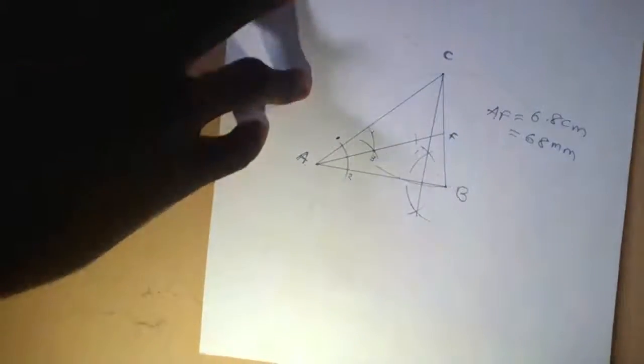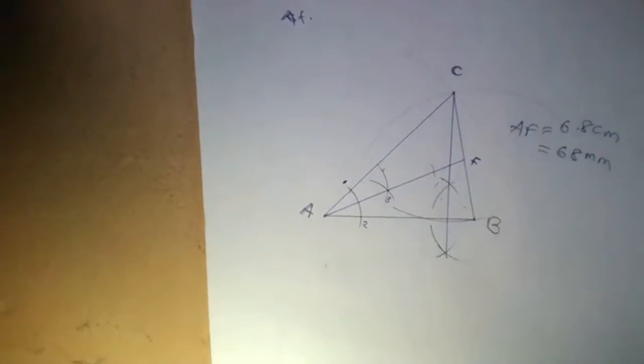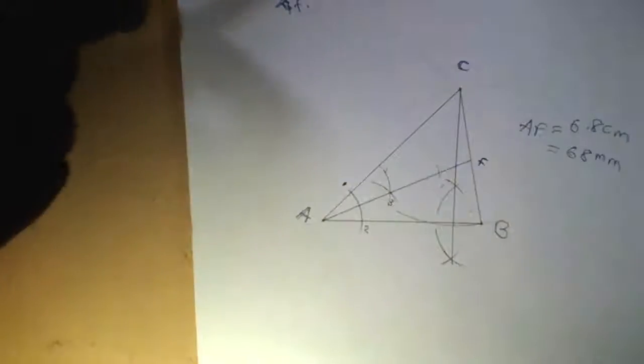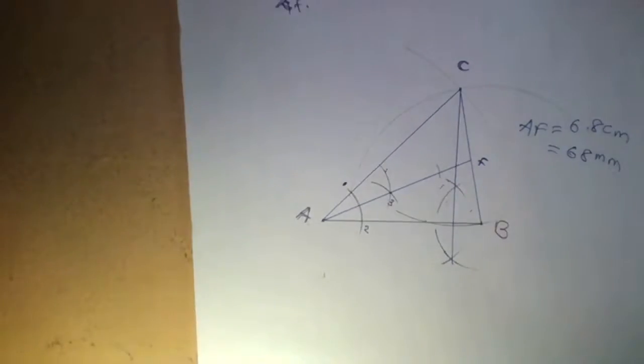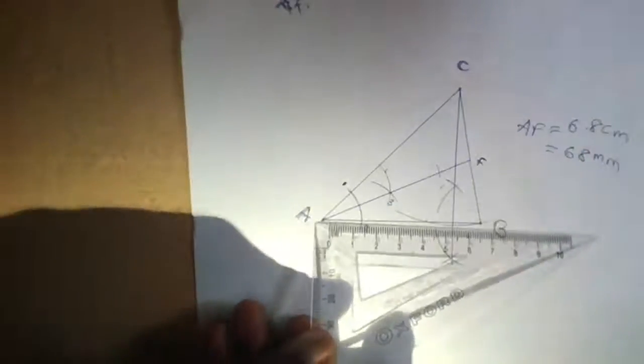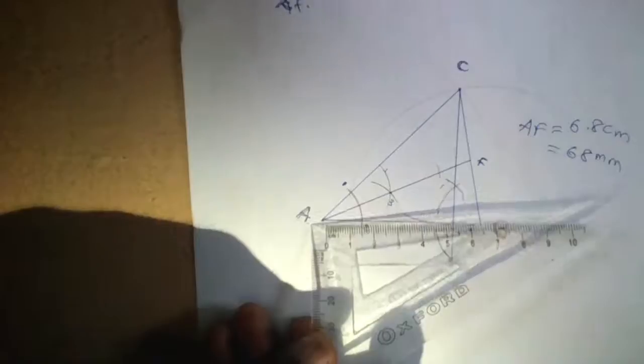So let me just zoom in on the diagram a little bit so that you see how it goes. That becomes easier for you to see. So that's the diagram that we have drawn. So AB, which is the base length, we are told that it's 7 centimeters, and if you want to verify, it's exactly at 7.